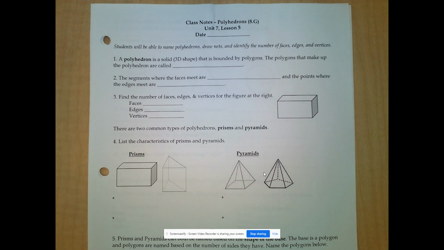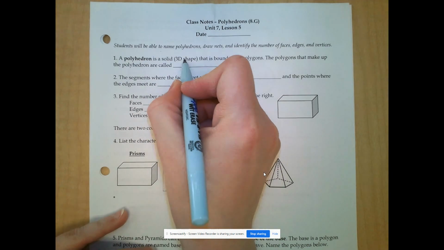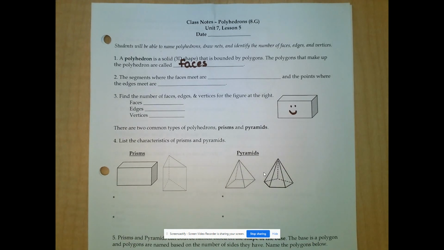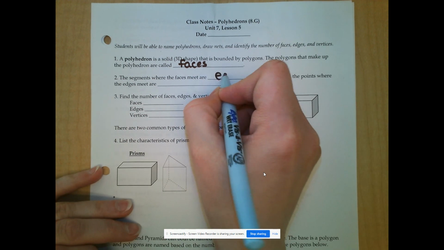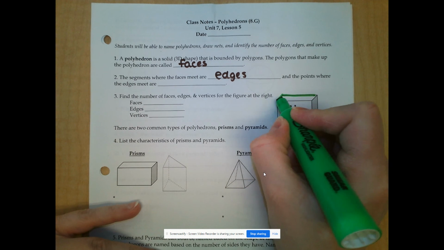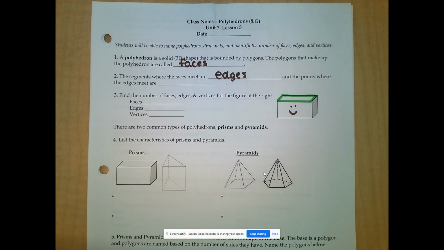The polygons that are around the sides are called faces. To remember that, a lot of times I will draw a face. Say that is a face on that particular polyhedron. The segments where the faces meet are called edges. So edges are places where faces meet. If you were going to build a polyhedron, you might need something to construct with. The place where you would put the glue to hold the faces together would be on the edges.